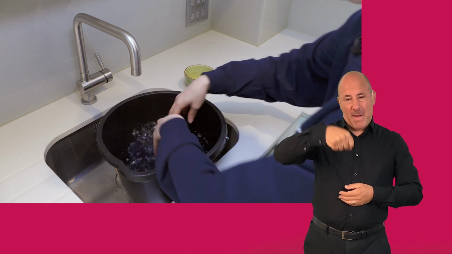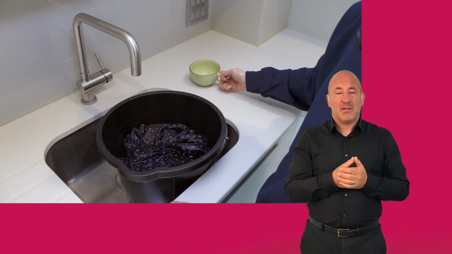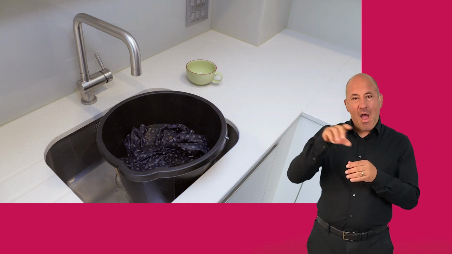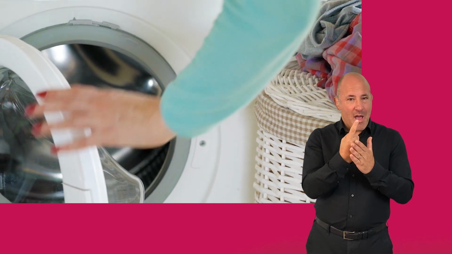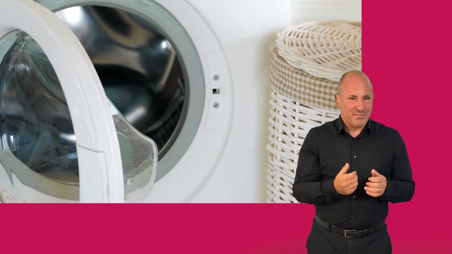Put the clothing in a bucket of water, add a cup of white vinegar and let it soak for at least an hour. Then load the clothing into your washing machine with your regular detergent and wash it at the hottest temperature.